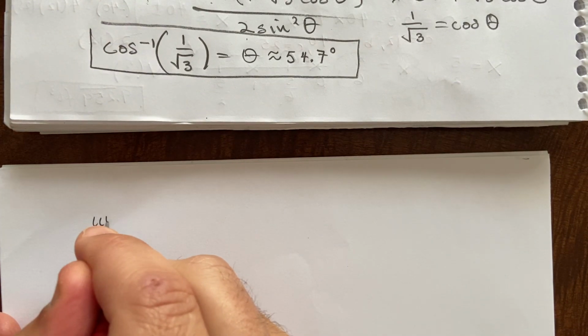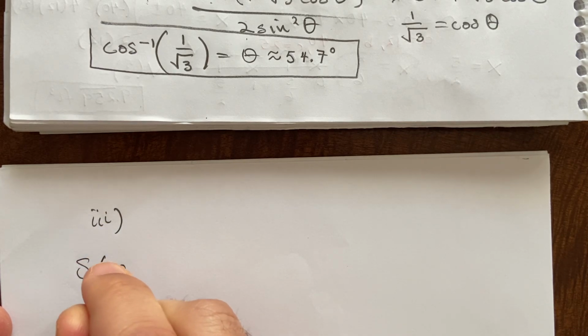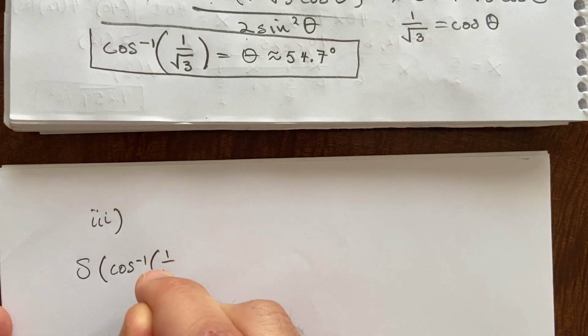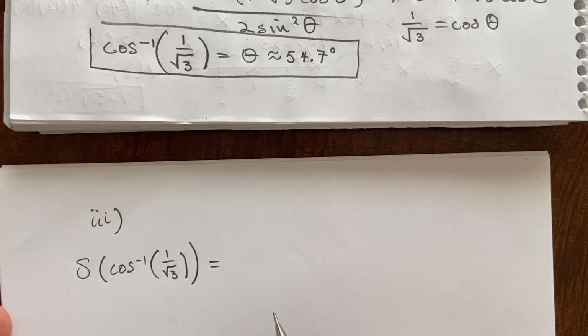So for part 3, I would then have S of inverse cosine of 1 over root 3, replacing any occurrence of theta with this.